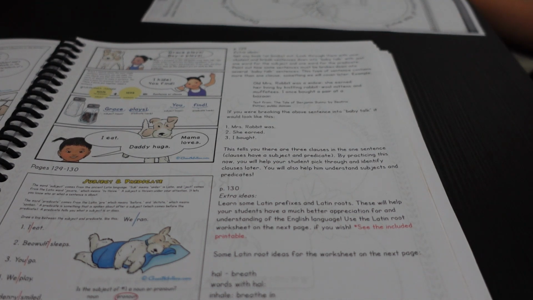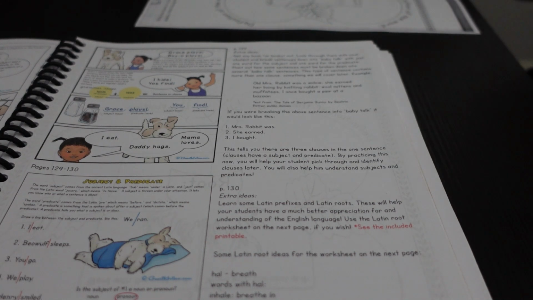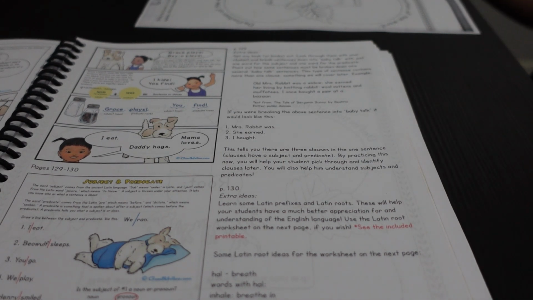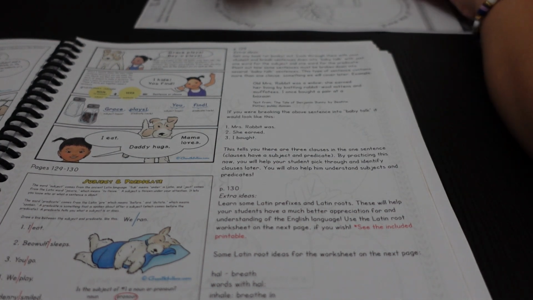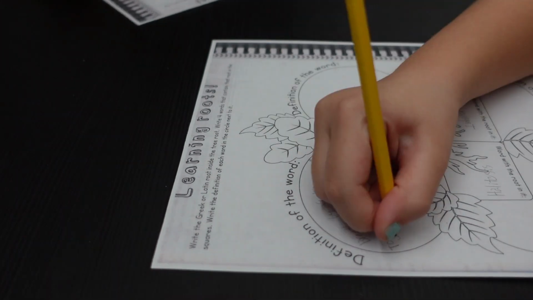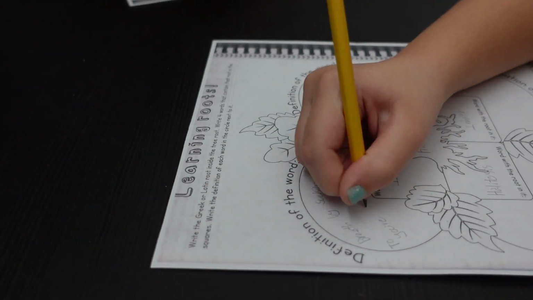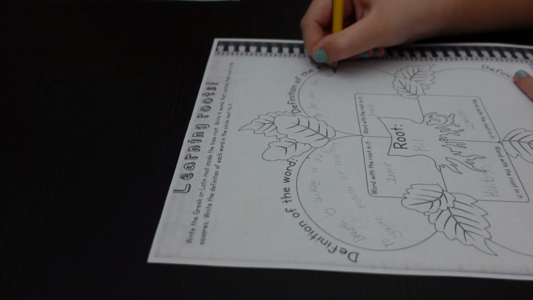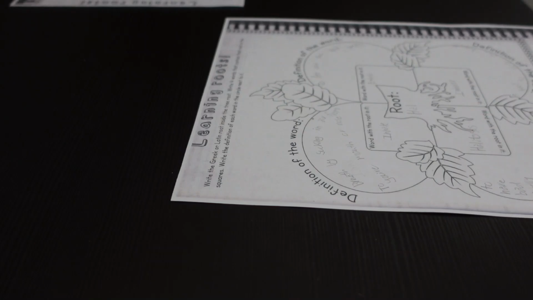Yep. So now we're going to write the definition of each word. If you don't know the definition, you need to get the dictionary and look it up. But you do know one part of the definition. What part do you know of each of the words? Breath, because that is what the Latin root comes from. Inhale, to breathe in air.